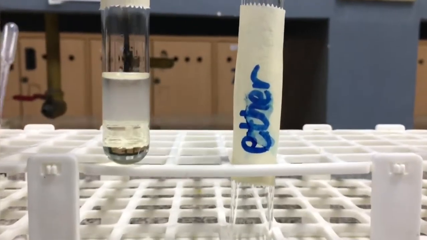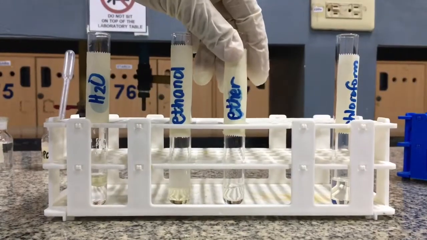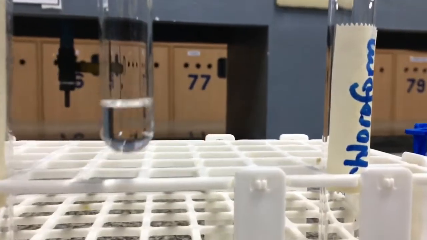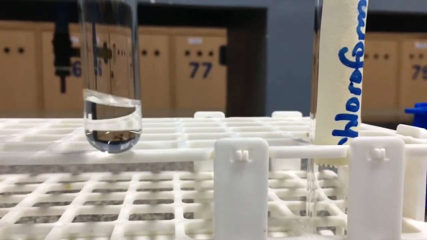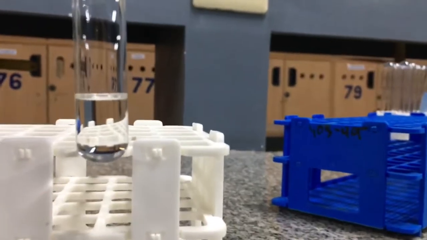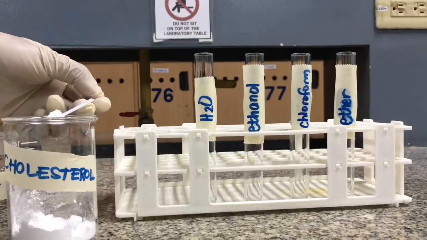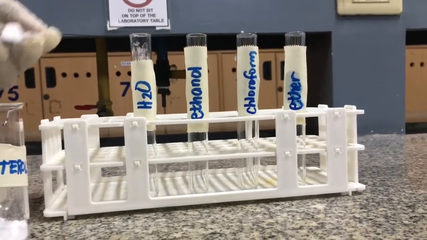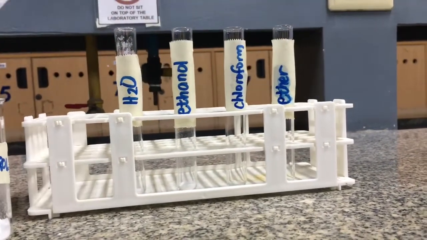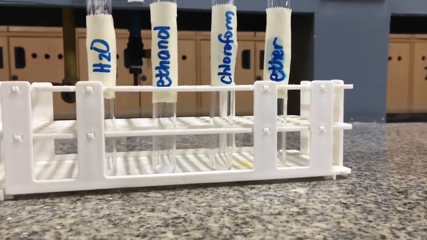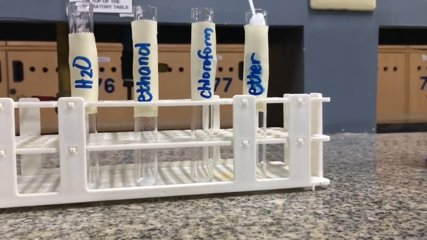It is however miscible in nonpolar solvents such as your ether, because as you observe, there is no formation of a layer. And it was also miscible in chloroform. The same procedure is conducted to test the solubility of cholesterol crystals. Cholesterol crystal is added to 4 different test tubes labeled with the name of the solvent that will be used to test its solubility.